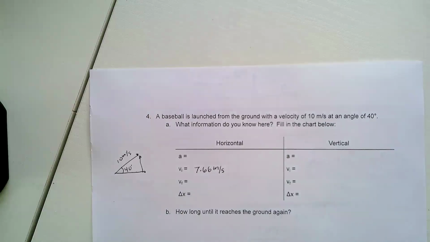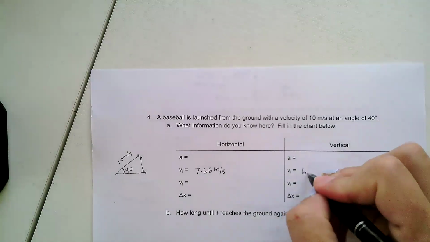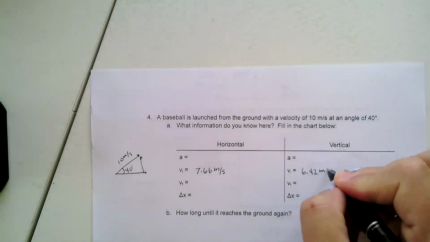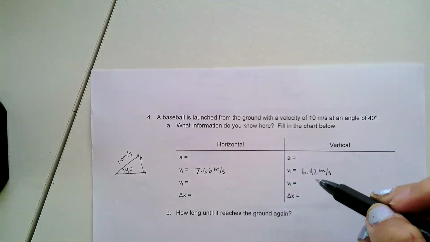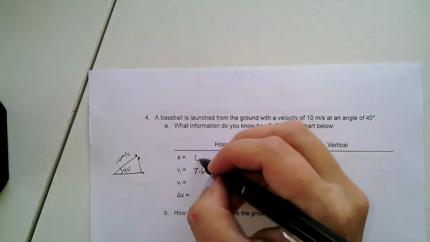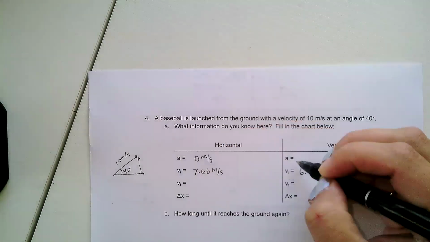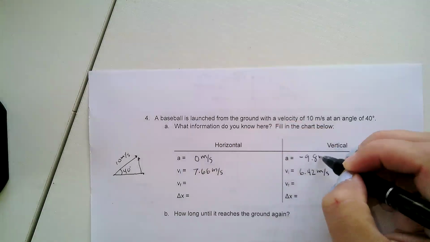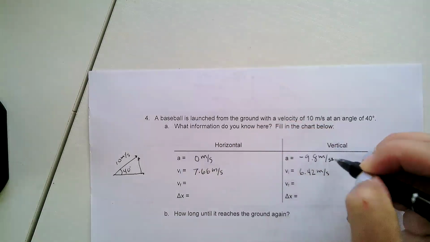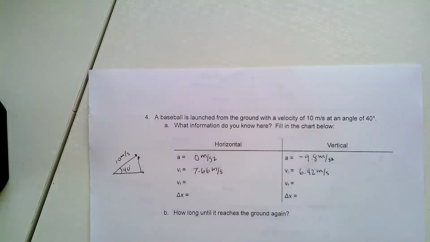And the vertical is going to be 10 times the sine of 40, which is going to be 6.42. Accelerations are boring and the same.